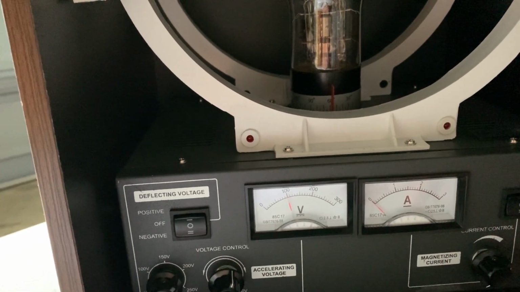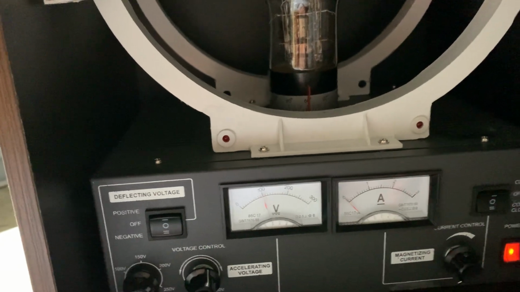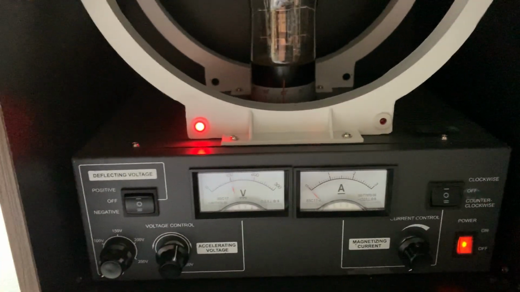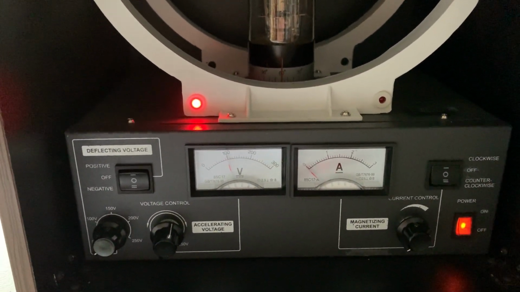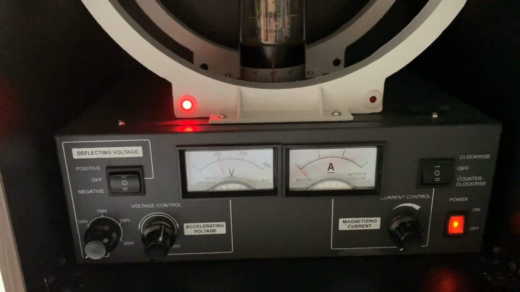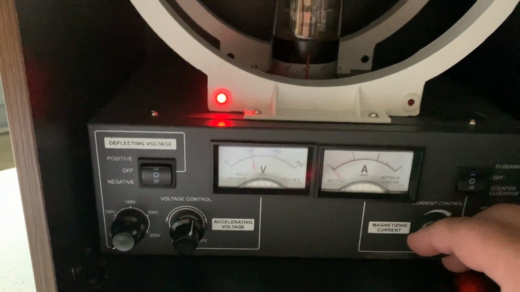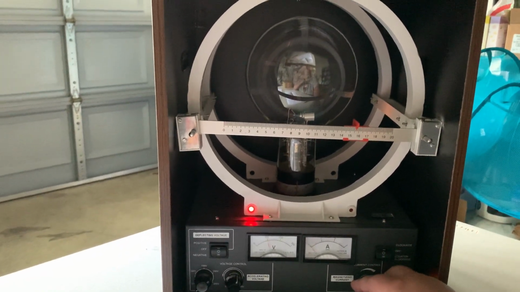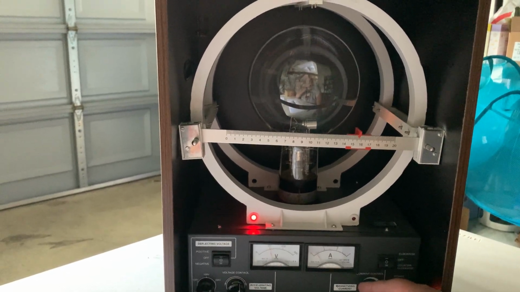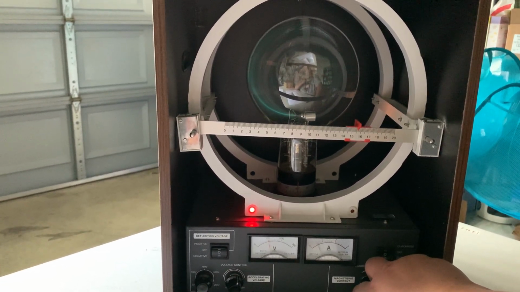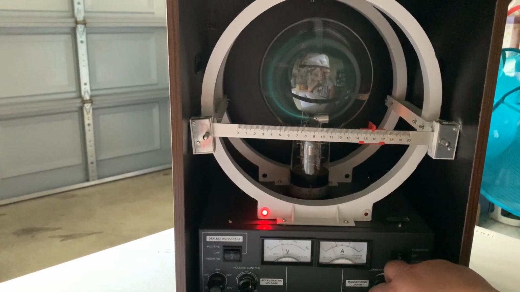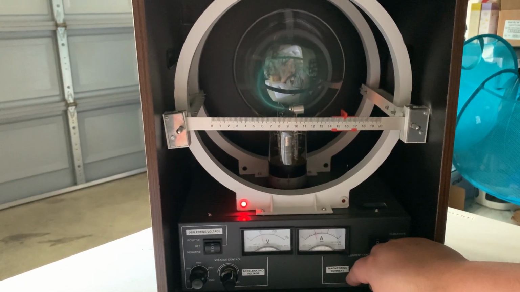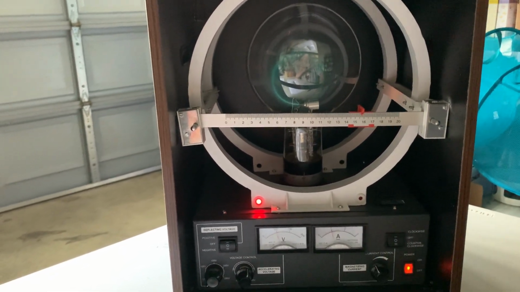Now set the magnetizing current direction switch to clockwise. So this is the switch going clockwise. The red lamp goes on, and bring the current to about 1 ampere. So we already will be able to see an effect in the tube, so let's do that. To 1 ampere, there we go. You see that green beam of electrons that has just appeared, and the current is 1 amp.